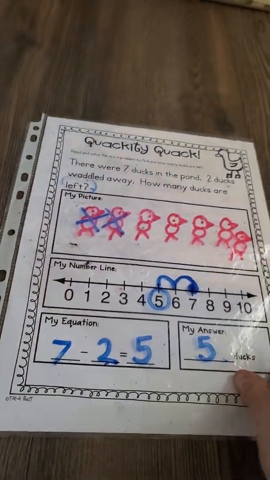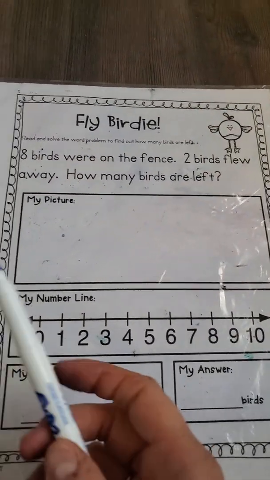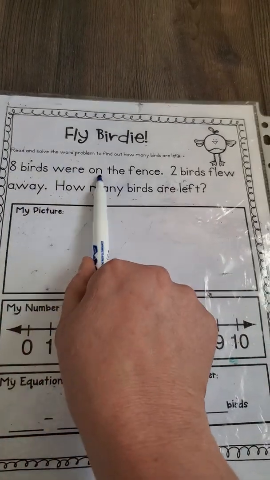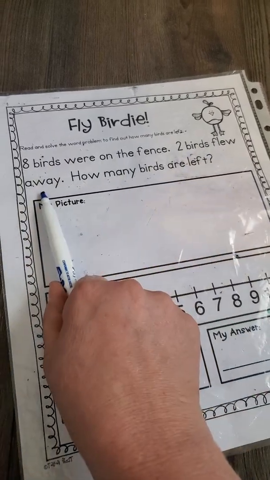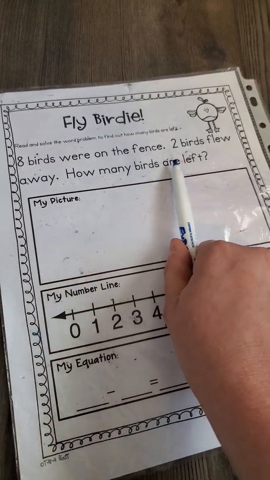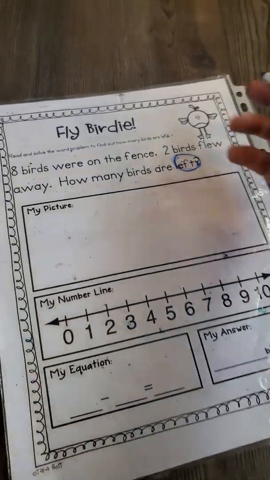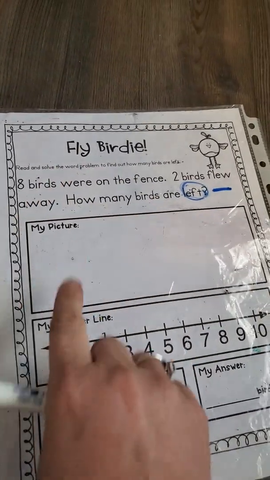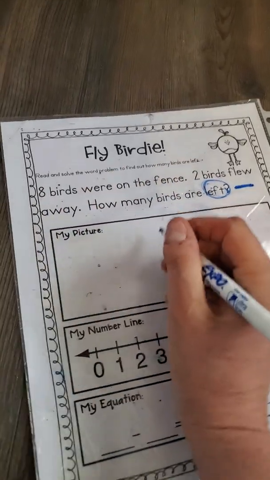We're going to flip it over, and let's see what happens with the fly birdie, okay? This one, let's read the problem and see if we're going to add or subtract with this one. It says 8 birds were on the fence. 2 birds flew away. How many birds are left? Remember, we have that word left, so that means we're going to do subtraction, right? Take it away. So it says that we have 8 birds, and that's the biggest number, so we need 8 birds first. So here we go.